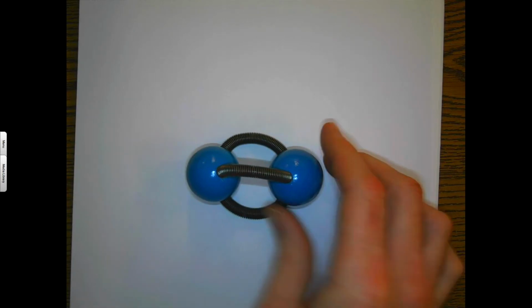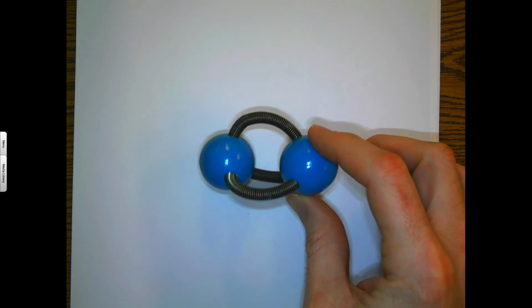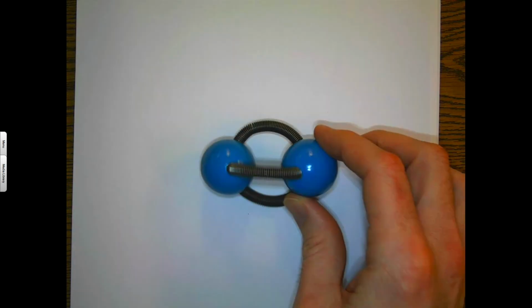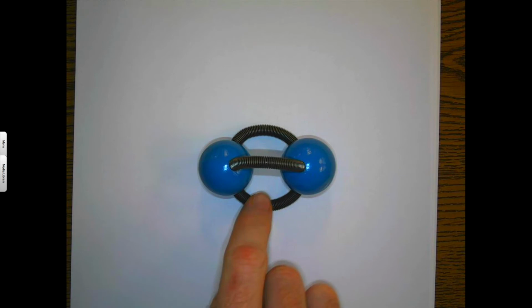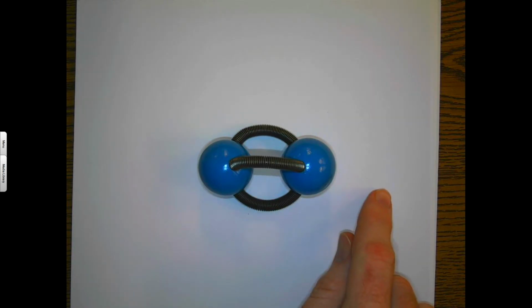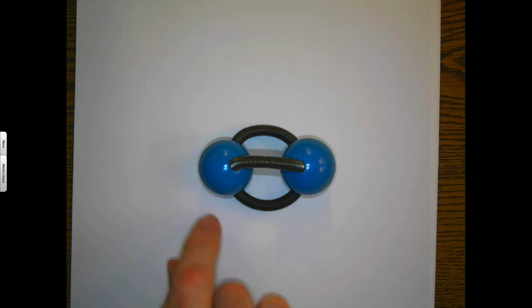Next one is going to be nitrogen. Now this is a really cool way to show multiple bonds, is we show these little springs right here. So what kind of shape would that be? You have a triple bond here, and you should have lone pairs over here and over here.